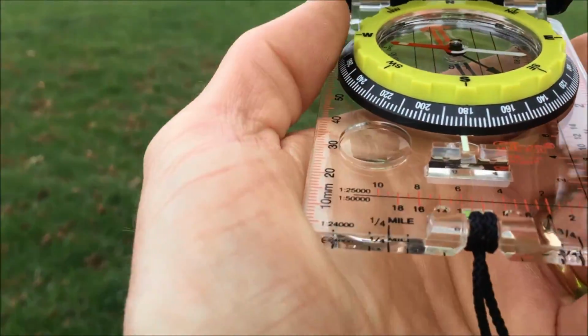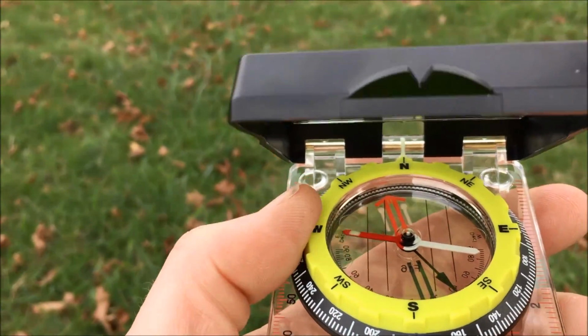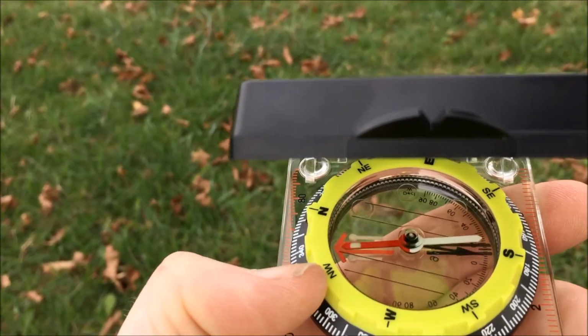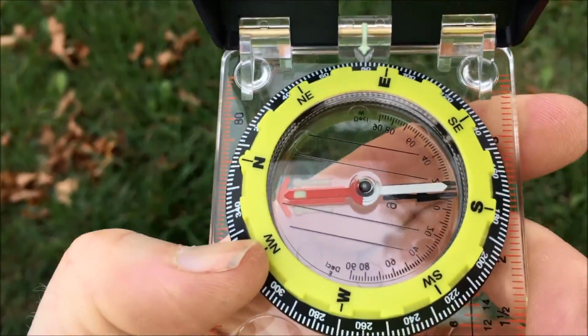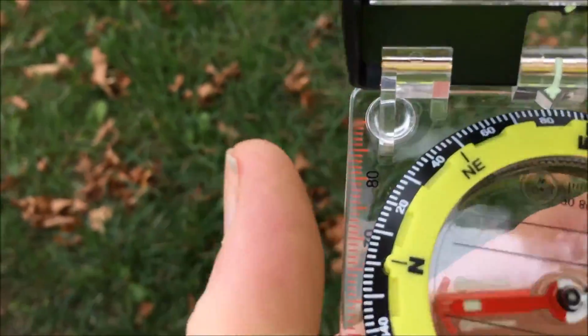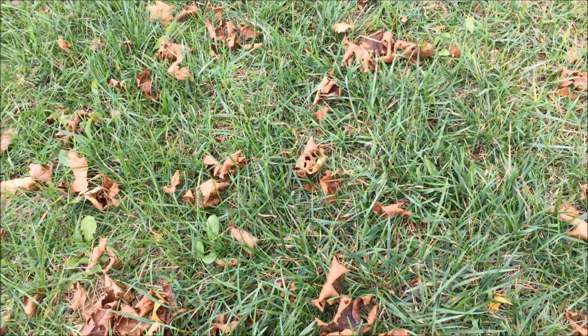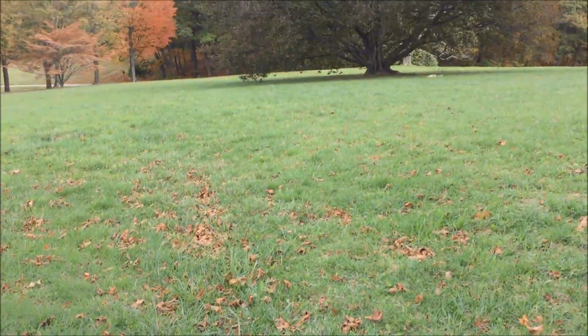When I line my compass up with that hill, and I spin my orientation needle so that it's lined up with true north here, and then I read the azimuth, this hill is approximately 60 degrees bearing.